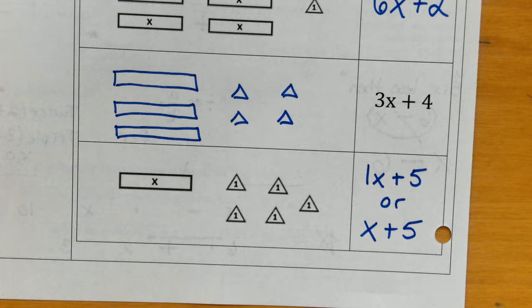Like I said, if this is tricky or if this is hard to understand, please, please, please come and see me, because this can be some difficult stuff.